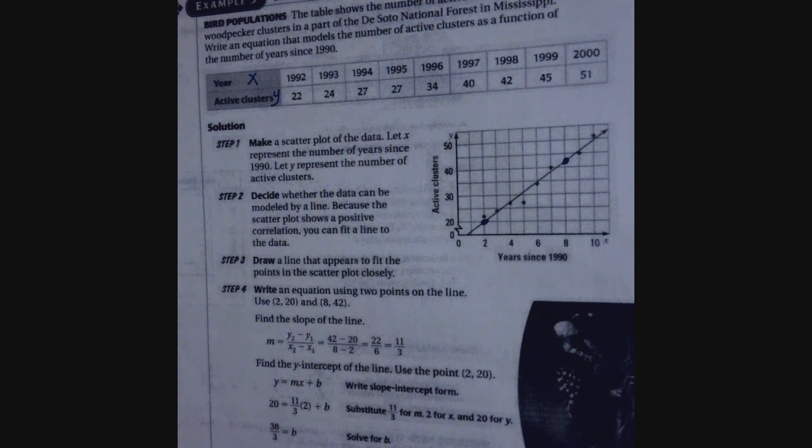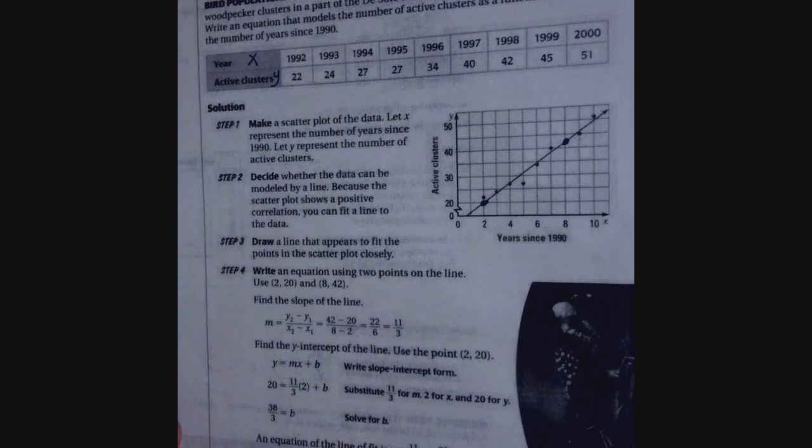Say your slope is 3, someone else's is 3.5 or 2.7. That's fine. They're all kind of around there. So you're not going to have somebody with a slope of 3 and someone with a slope of 25. That's way off. So even when you do your line, it's going to be close, maybe a point here and there. So they use the 2 points.